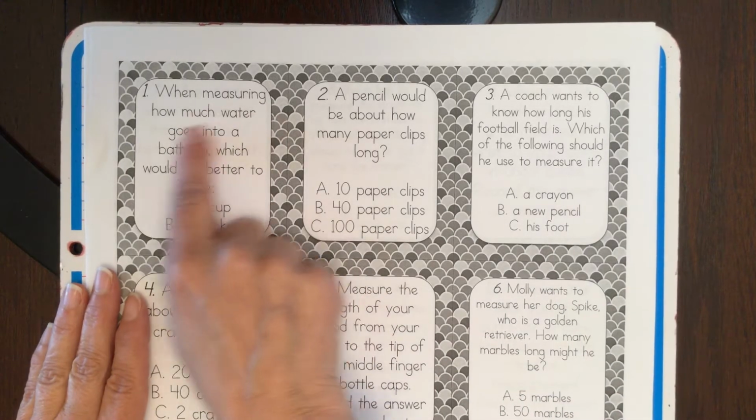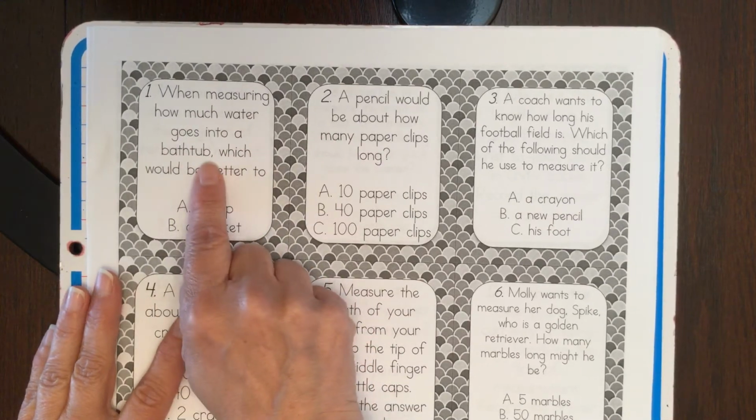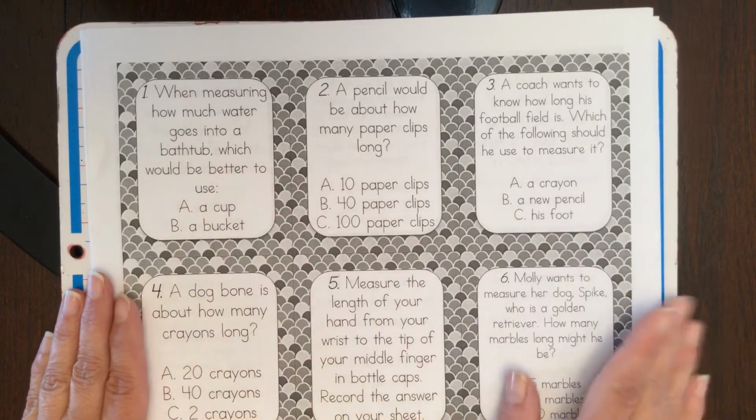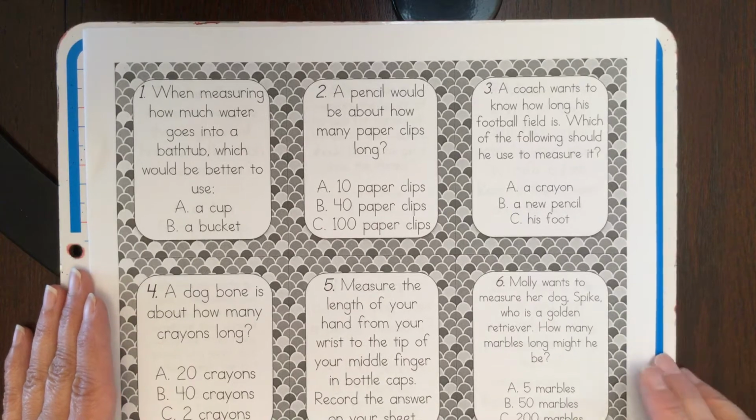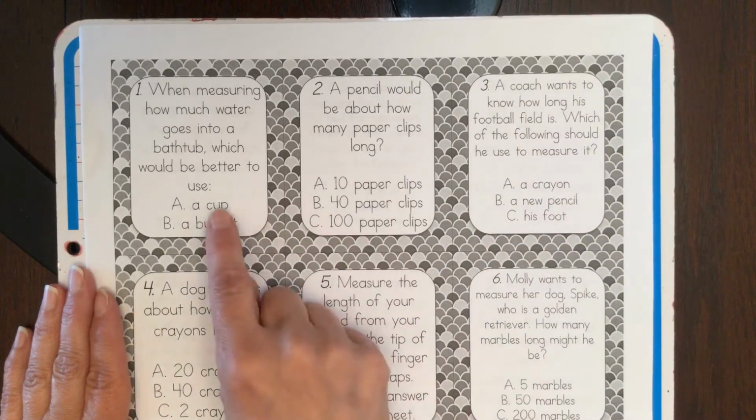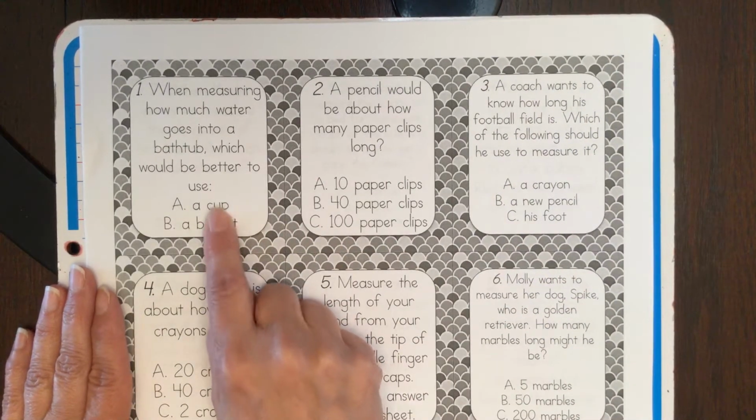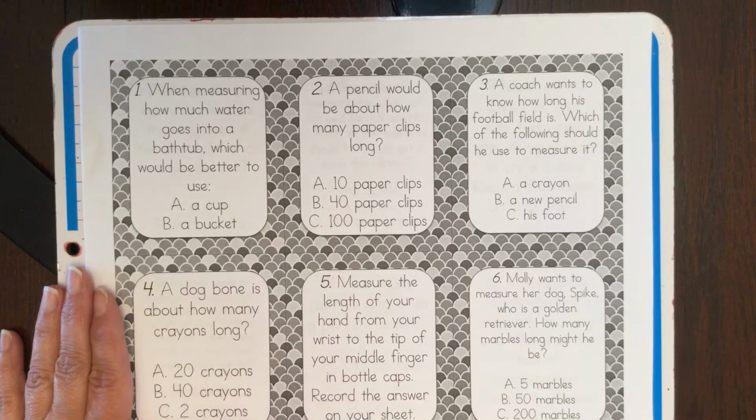So when we're measuring how much water goes into a bathtub, we're talking about capacity. How much can the container, a bathtub, hold? And what would be the best size container to use to fill it as our measuring unit? So you get to decide.